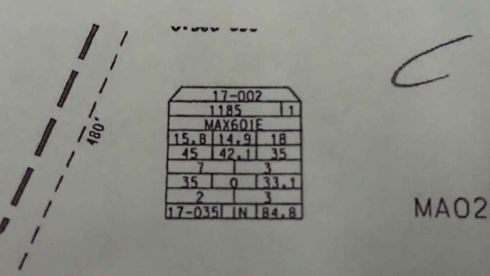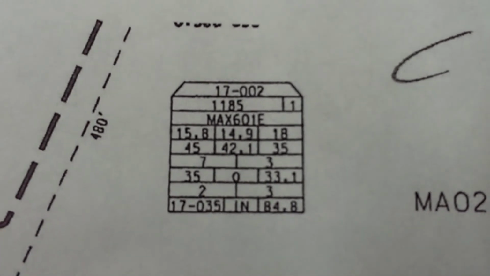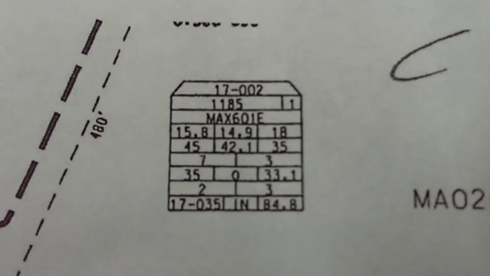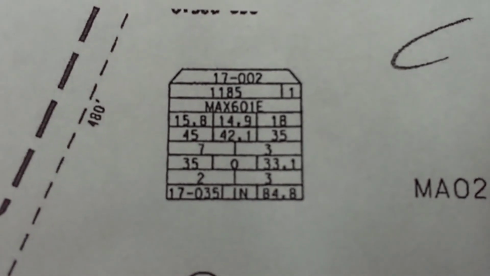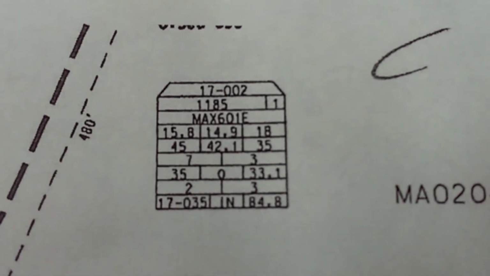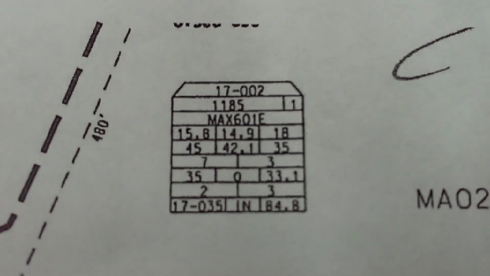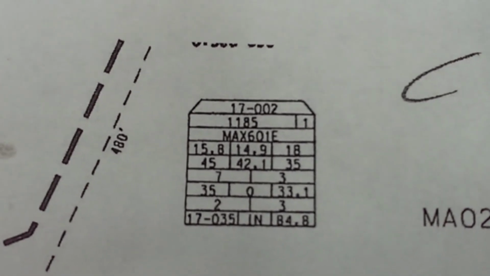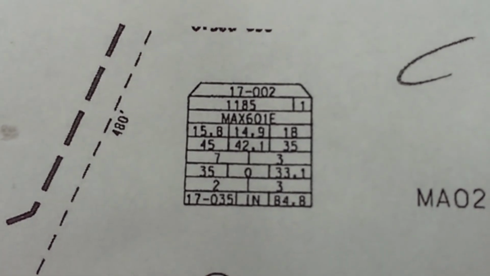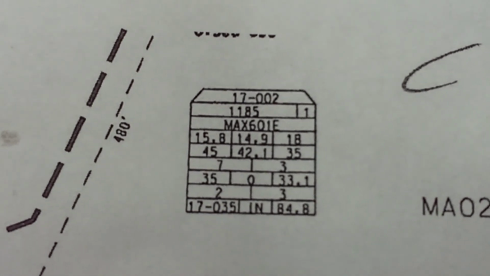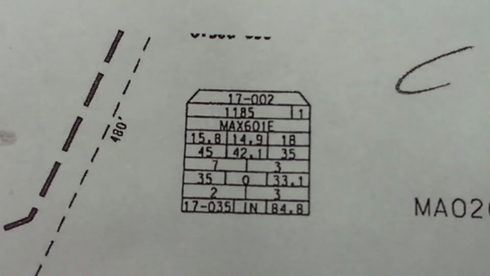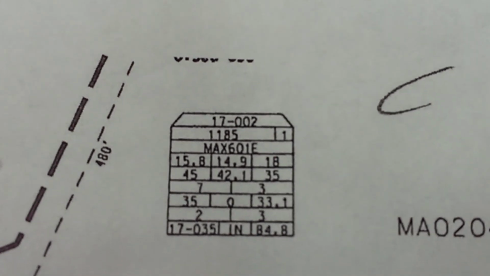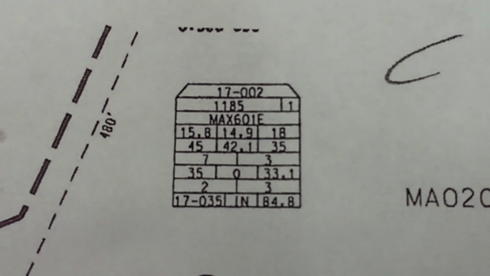Below that, 17.035 or 17-035, that is the power supply feeding this system, all right? And then N, and after that it says 84.8. Very good bit of information. That's 84 volts. So if I have a problem and I need to know if that amplifier is working correctly, I can go measure it and see if there's 84 volts at that. If I get there and there's only 60 volts, I've got an electrical issue I have to deal with.